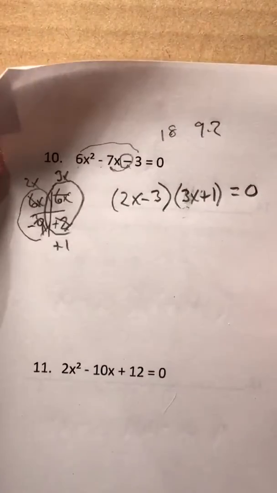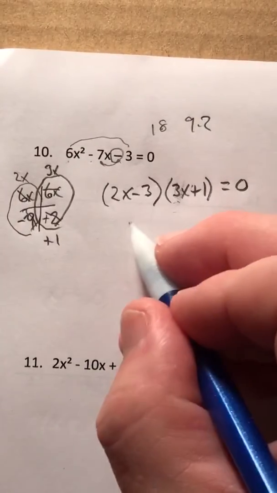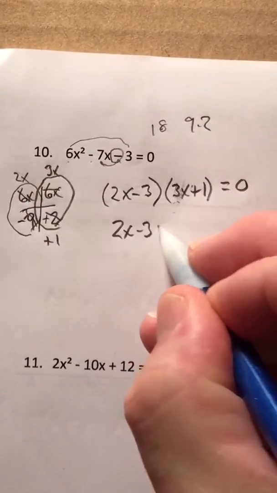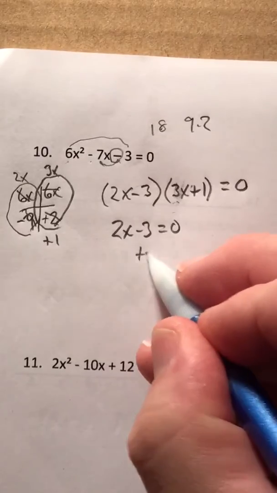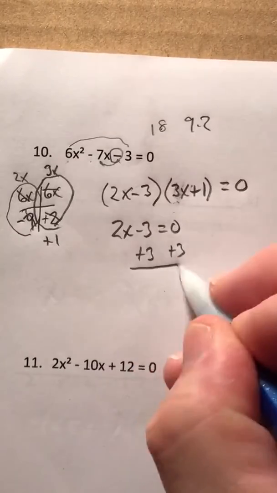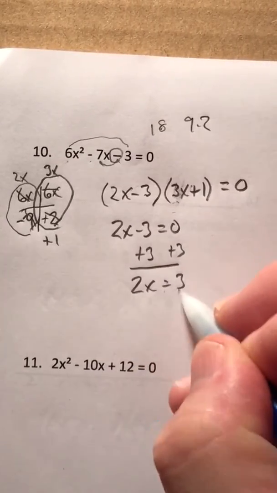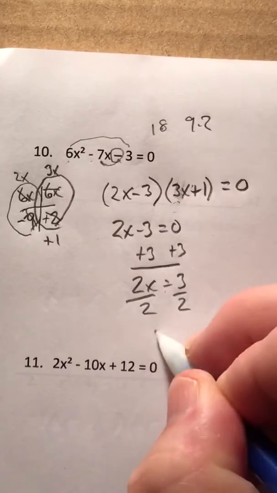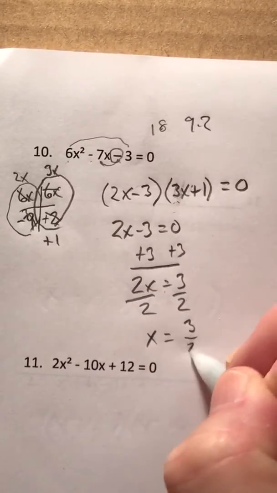Now we just have to set those both equal to 0 and solve. So we get 2x minus 3 equals 0. We add 3. Gives us 2x equals 3. We divide by 2, and we get x equals 3 halves.